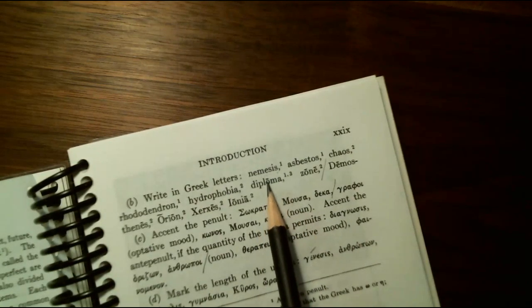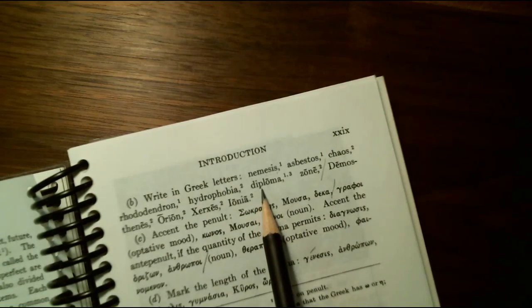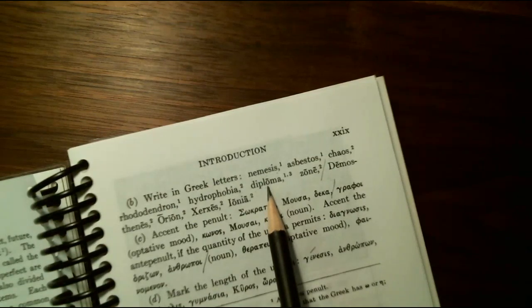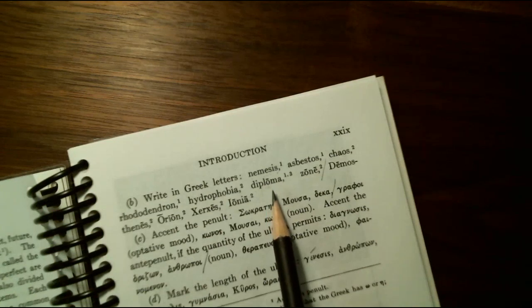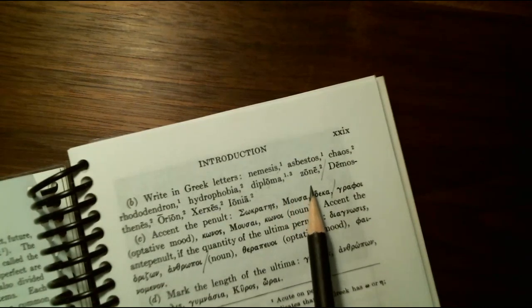Diploma, they have a long mark over the O, so we're going to have delta, iota, p, lambda, not omicron. We need a long, we need a big, mega, so we're going to say omega, and then mu, and then alpha. Okay, and then let's do zone.